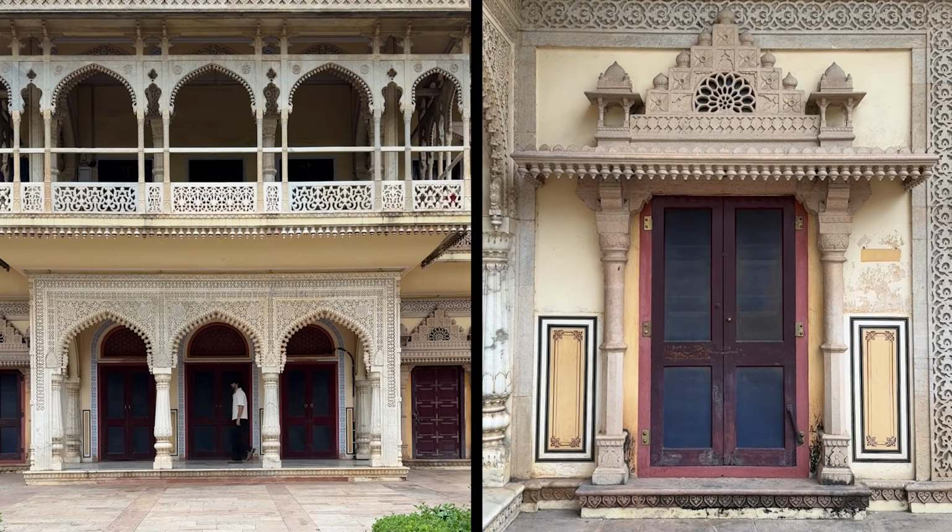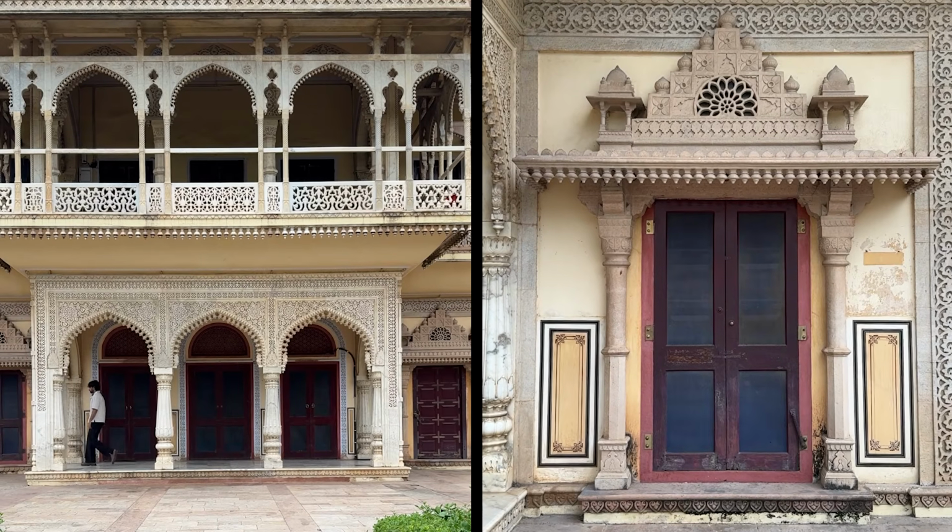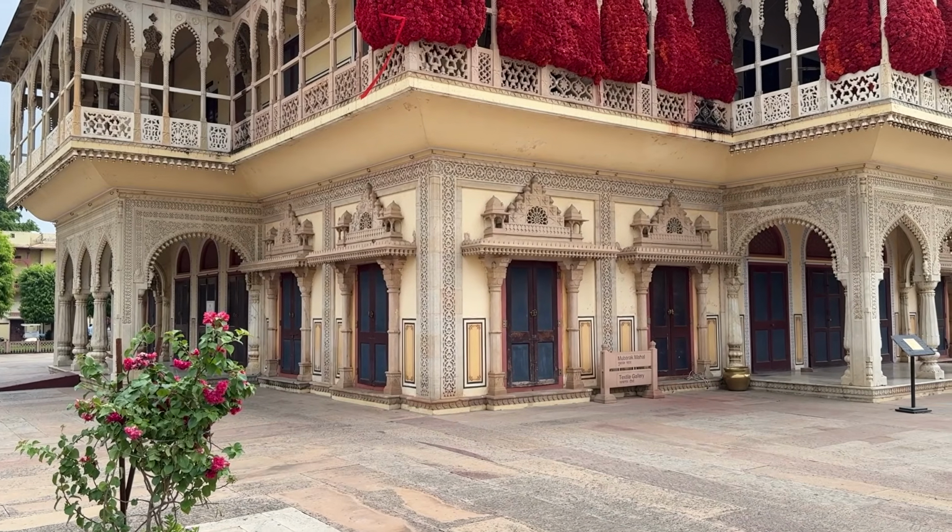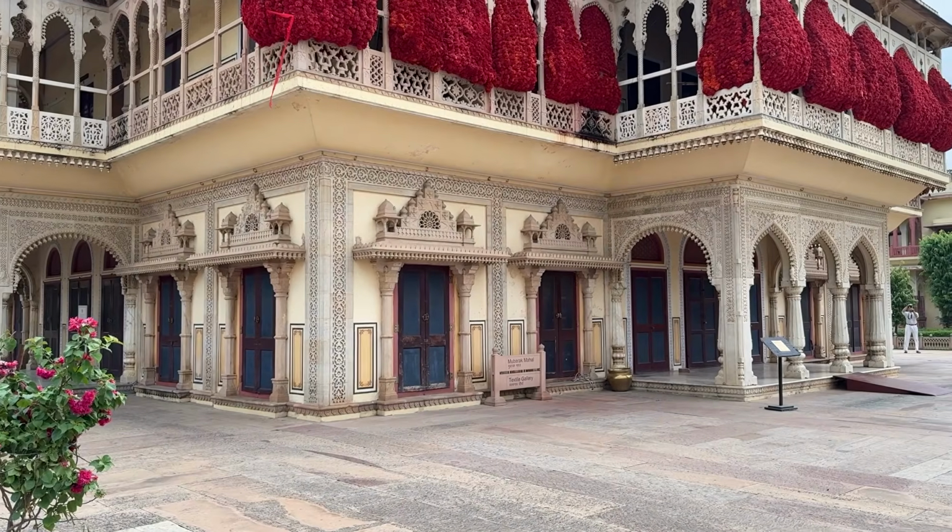Since it was for the guests of the Maharaja, it was truly intricately designed. Today, it houses a gallery on the lower part of the building and curatorial offices on the upper part.